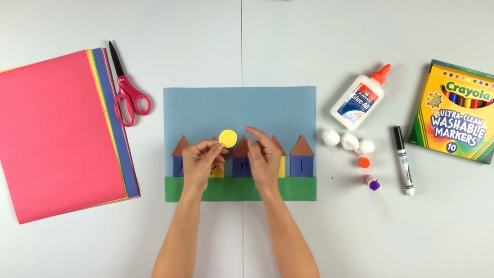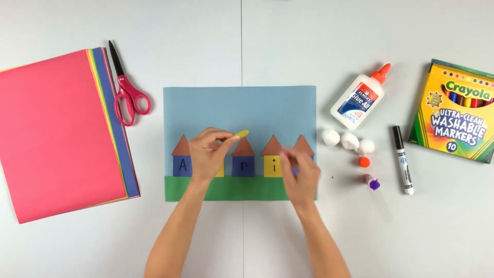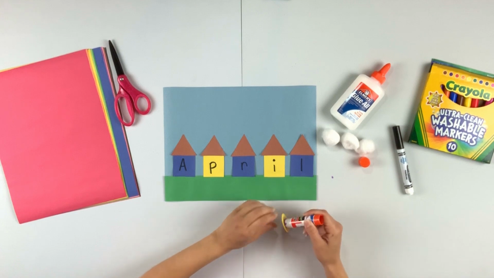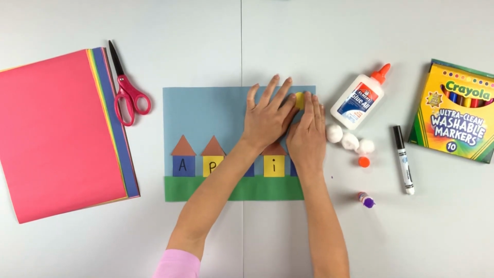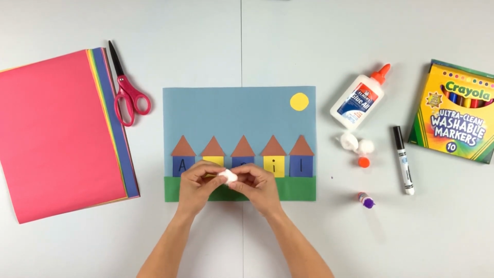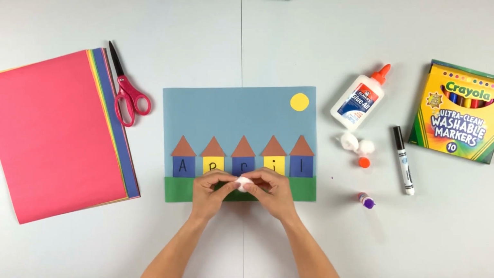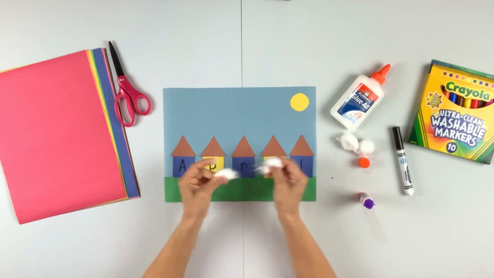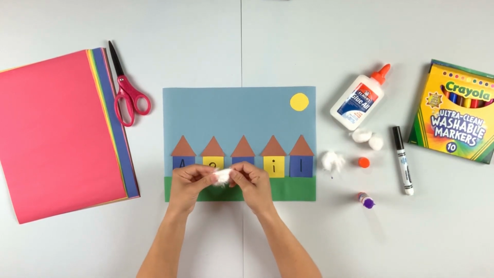I cut out a yellow circle. The yellow circle represents my sun. So I'm going to put glue on the back of my circle and glue it up here in the sky. There we go. And I also have cotton balls. I'm going to use the cotton balls to make clouds in the sky. I'm going to pull my cotton balls apart a little bit.